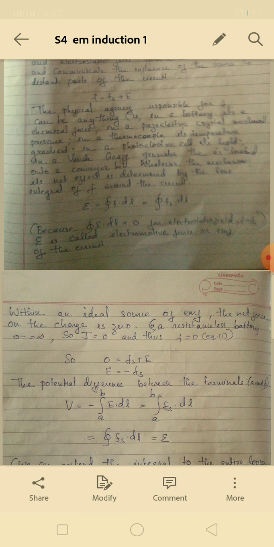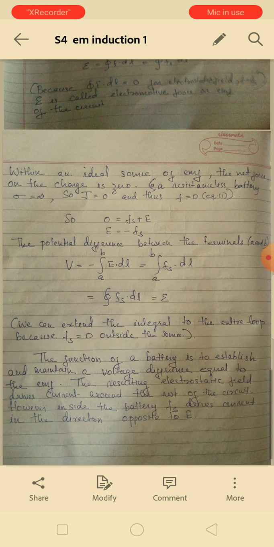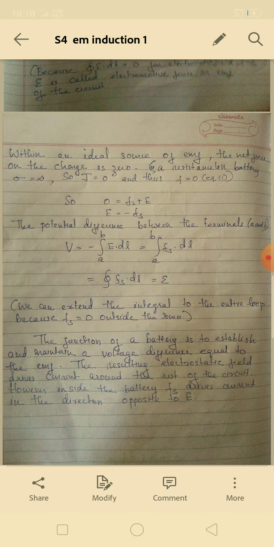Now, an ideal source is a source without resistance. For such a source, the net force on the charge is 0. That means we can say that the total force is equal to 0, or 0 is equal to Fs plus E, or E is equal to -Fs.